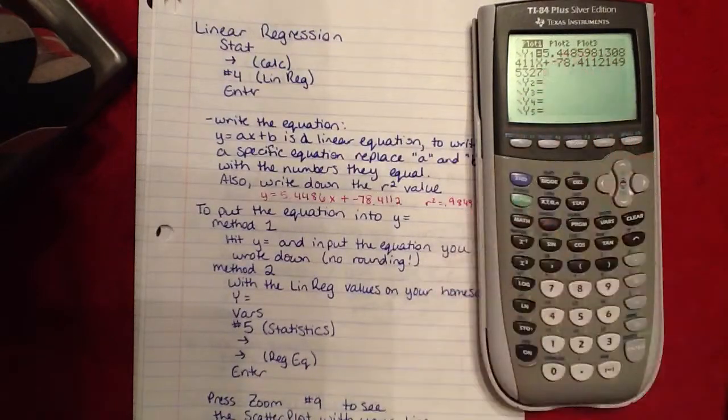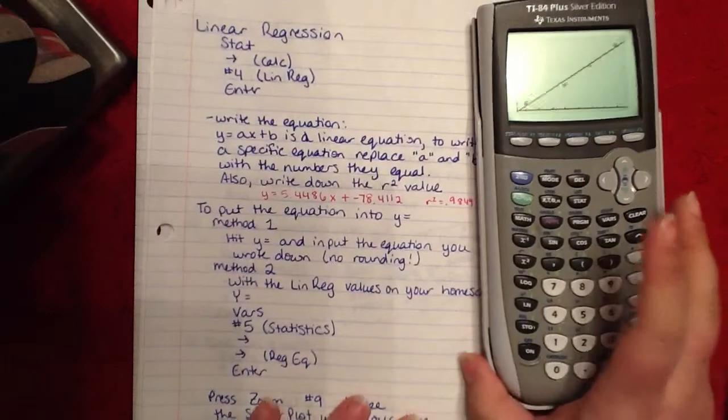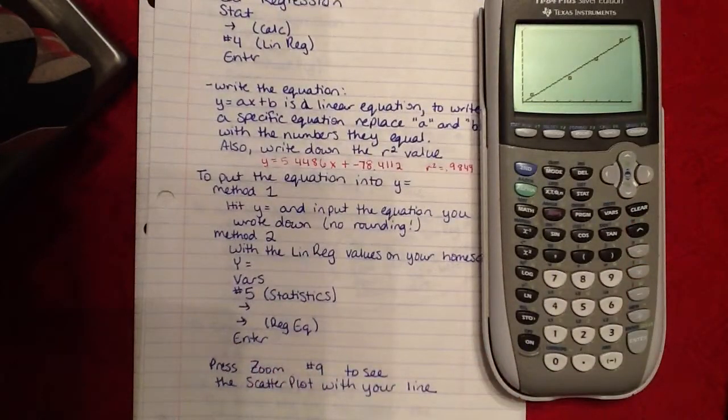Then our equation is in our y equals, and if we hit zoom 9 again, we can see what that looks like. So we hit zoom 9 again, and now we have our scatter plot graphed with our line.